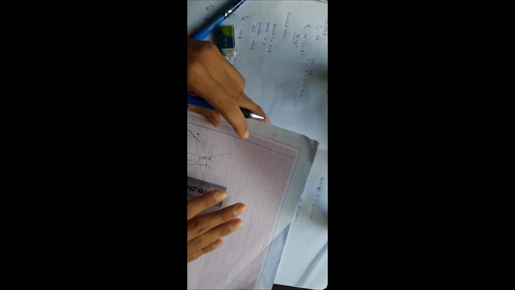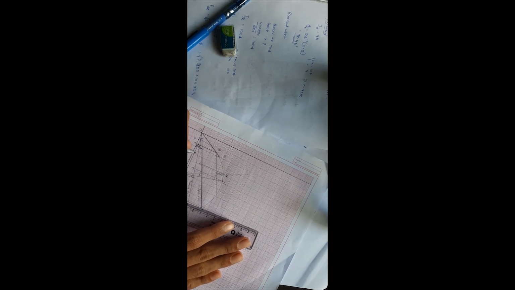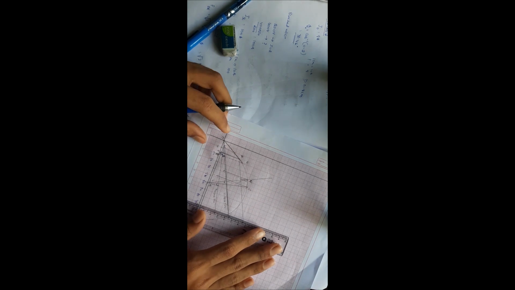So this point is H. From H, bring that point down up till our x-axis and mark it as, not O, I. Mark it as I.